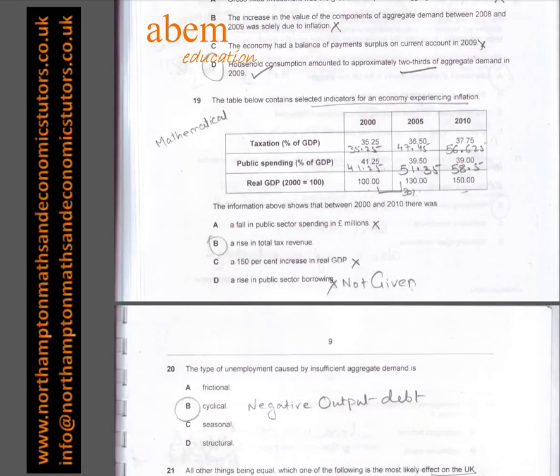The table below contains selected indicators for an economy experiencing inflation. We've got taxation percentage of GDP, which is 35.25, 36.50, 37.575. We can see the trend is that the taxation percentage of GDP is increasing. Public spending percentage of GDP, which is 41.25, 39.50 and 39. And if you look at the real GDP over here, you can say public spending, if you calculate the percentage, is actually increasing. So the information above shows that between 2000 and 2010 there was a fall in public sector spending in £1 million.